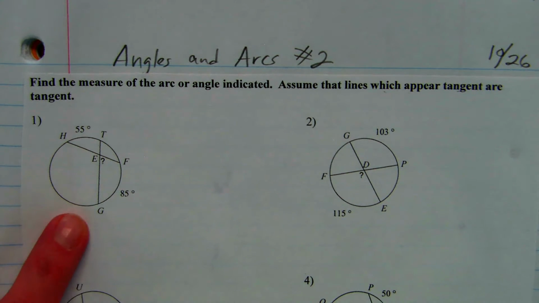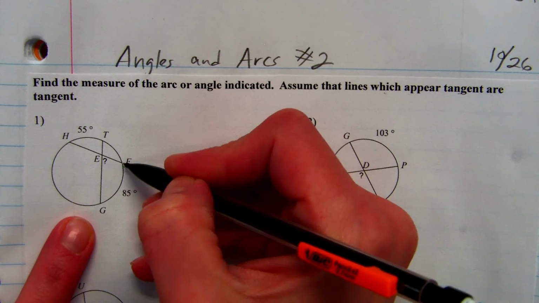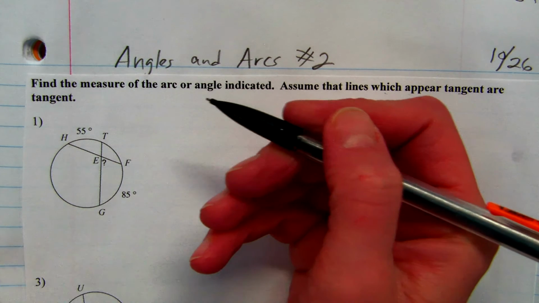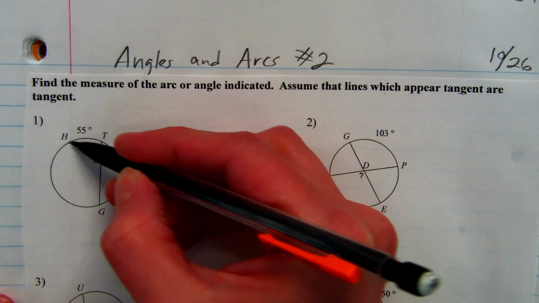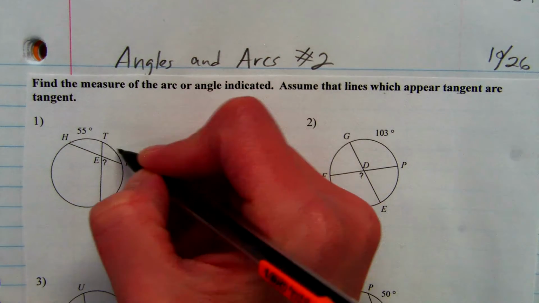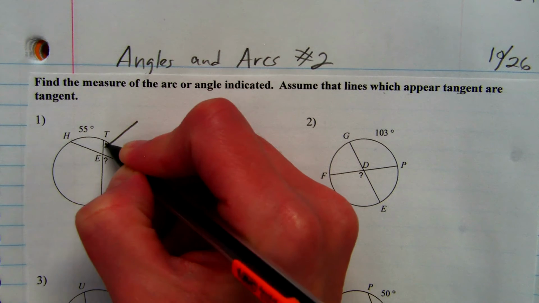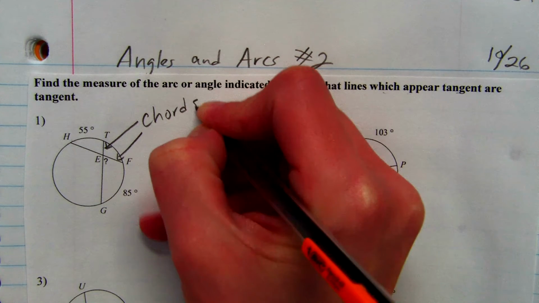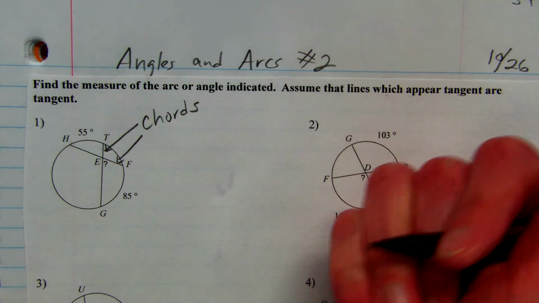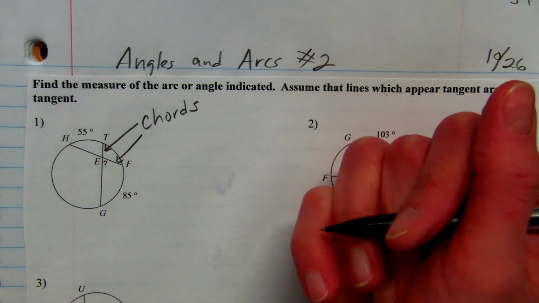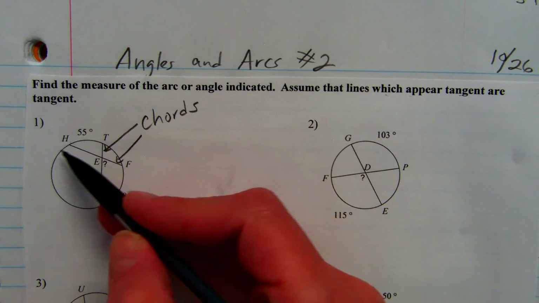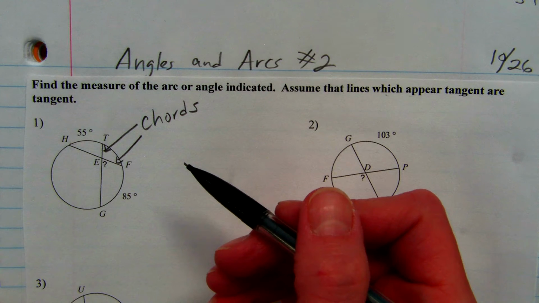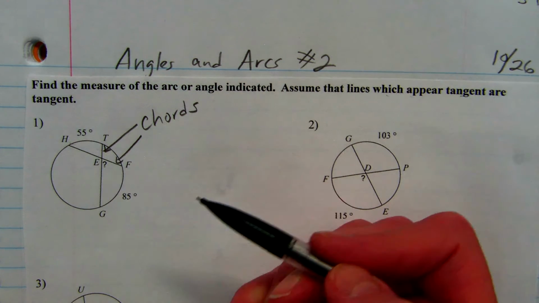On the first few problems, we have these lines going through the circle that are not going through the center, but they do intersect the circle in 2 places. So these kinds of lines, this and this, are called chords. And that's a word we've probably all seen before, but it's a little different. And when the 2 chords intersect like this, they make 4 angles in here.